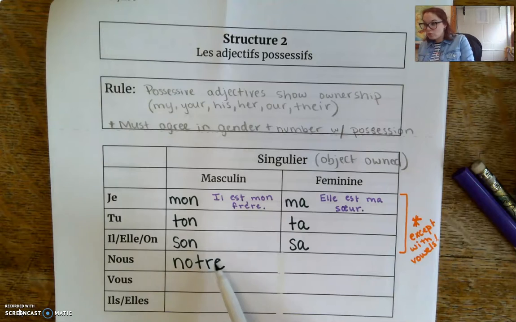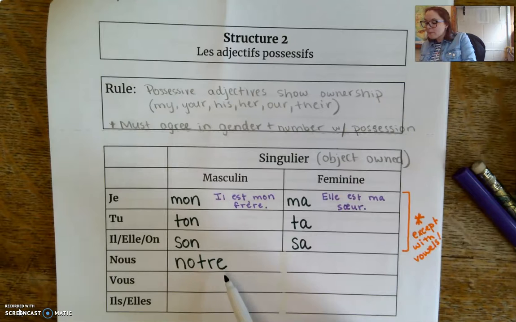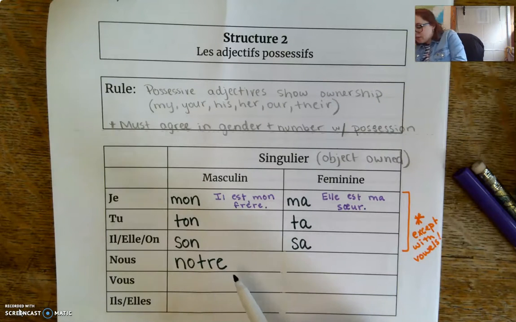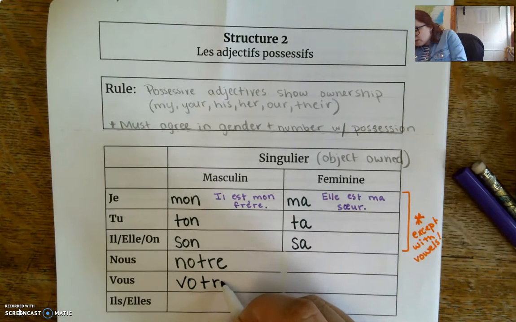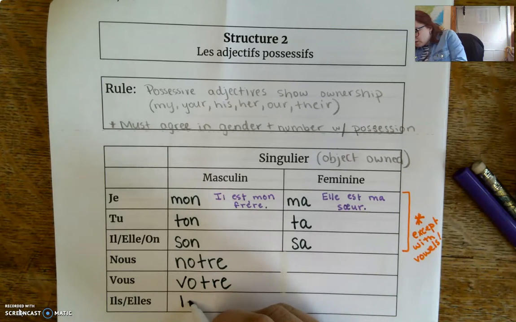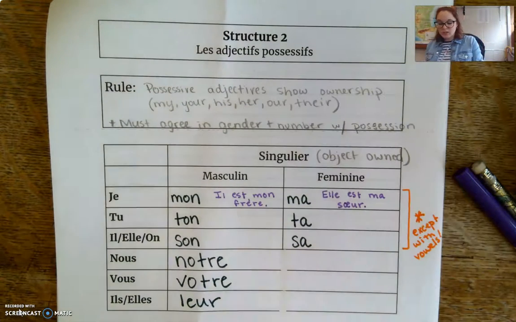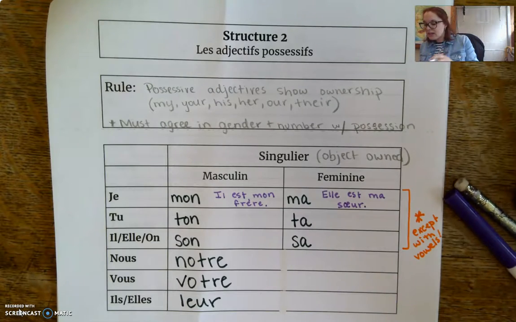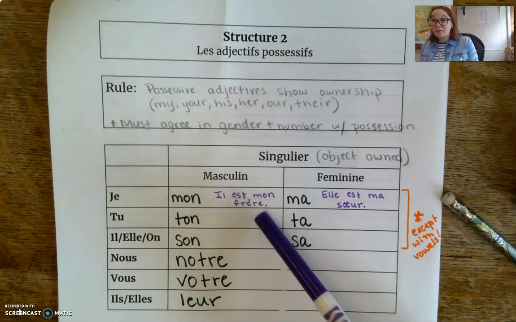We're using nous, vous, or il or elle plural for that owner. It's always going to look the same. And so we've got votre here and leur. And I do want to get some examples on notre, some example sentences, just so that you can see that it doesn't matter if you're talking about a masculine object that you own or a feminine object that you own.